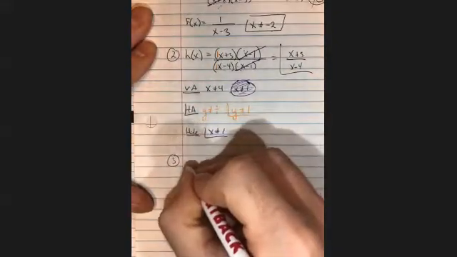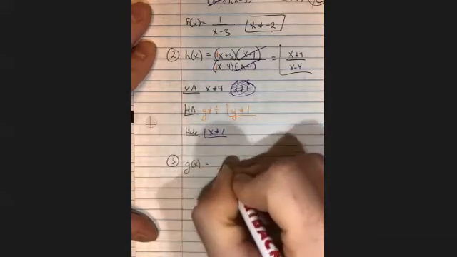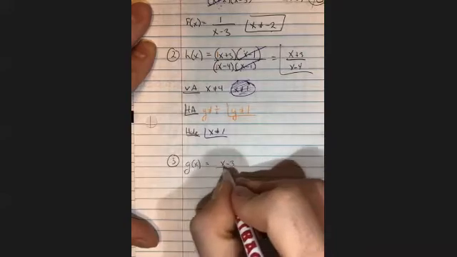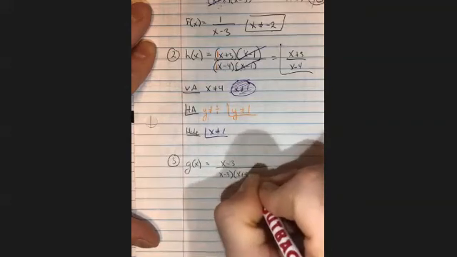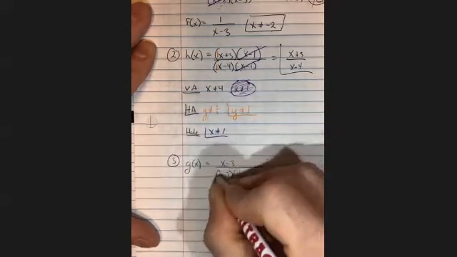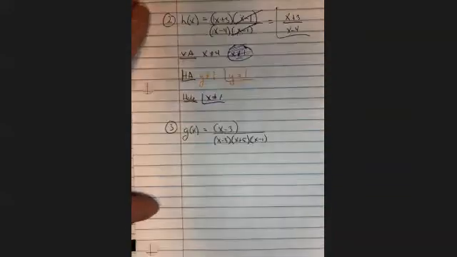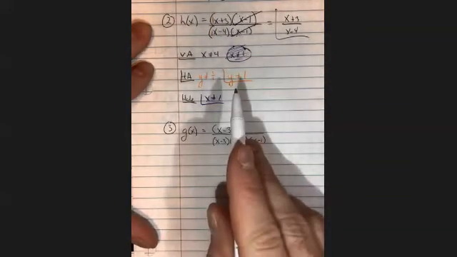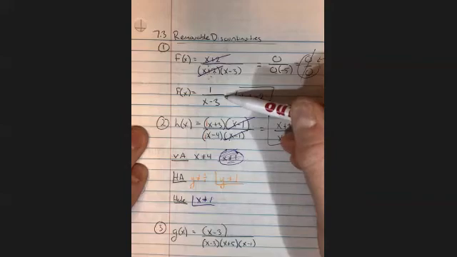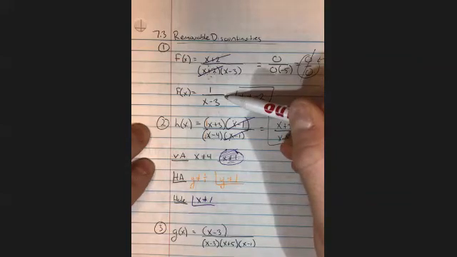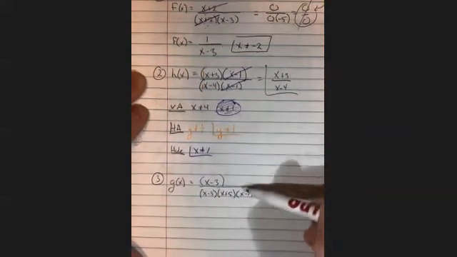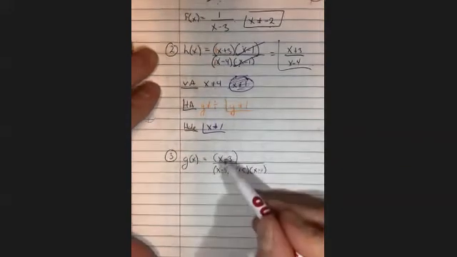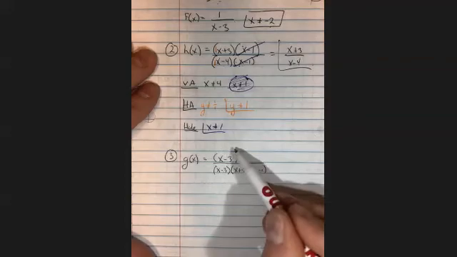Example 3 is, let's call this g of x is equal to x minus 3. This is a big one. X minus 3, x plus 5, x minus 1. And now the reason why this is different than the ones above is we notice how when we simplified the ones above, we had one with an assumed horizontal asymptote. We had one with a found horizontal asymptote. And now this one is also going to be an assumed because we notice that these are going to cancel out. There's not going to be anything up top.